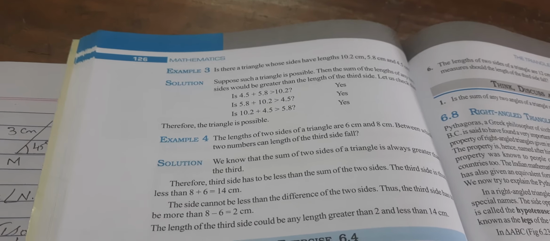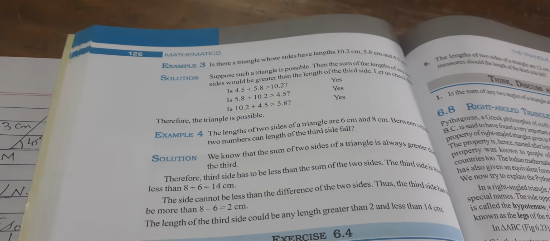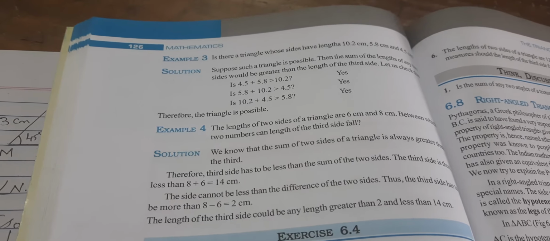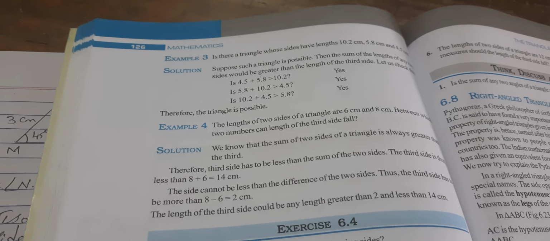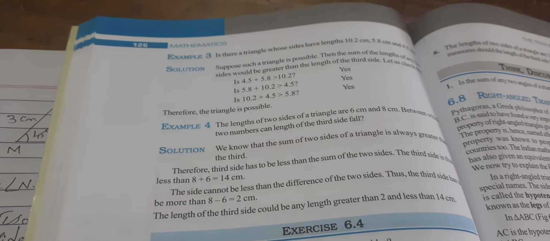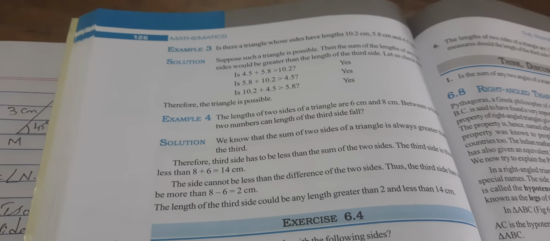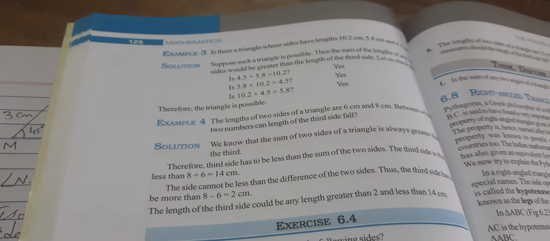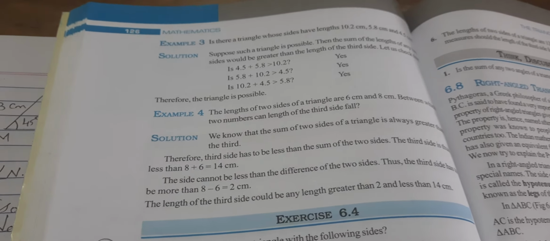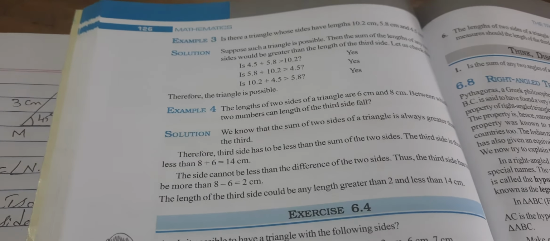So it satisfies the property. Then next you see here 5.8 and 10.2 added is greater than 4.5. 10.2 plus 4.5 is greater than 5.8. So this satisfies that the sum of the lengths of any two sides is greater than the length of the third side. Therefore the triangle is possible. So that is the answer.